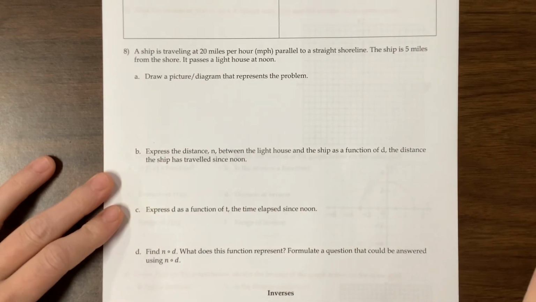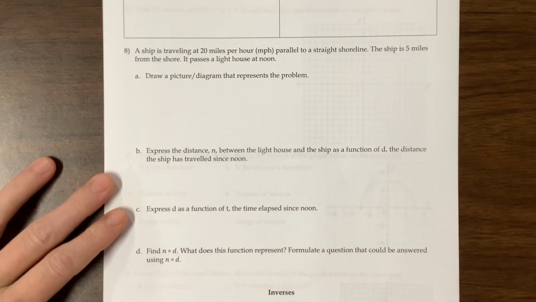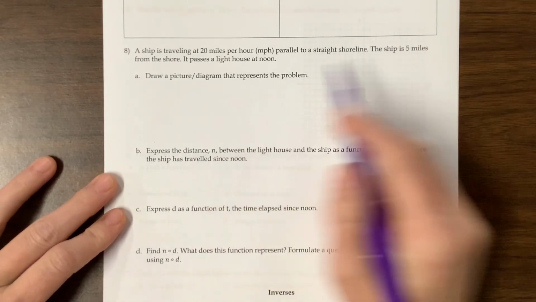They're telling us a ship is traveling at 20 miles per hour parallel to a straight shoreline. The ship is 5 miles from the shore. It passes a lighthouse at noon.